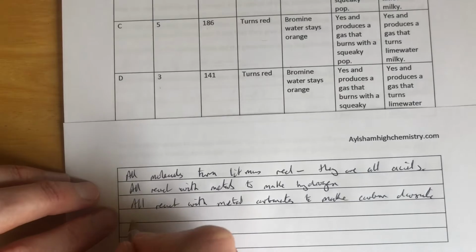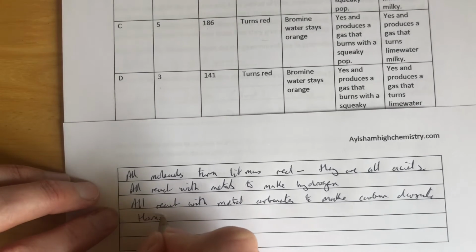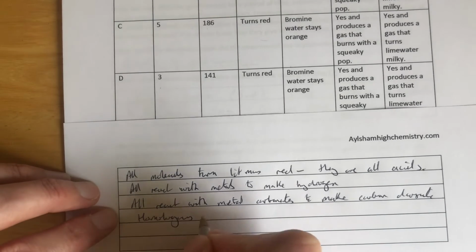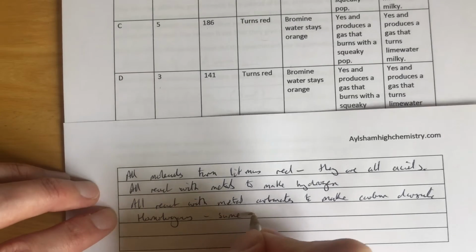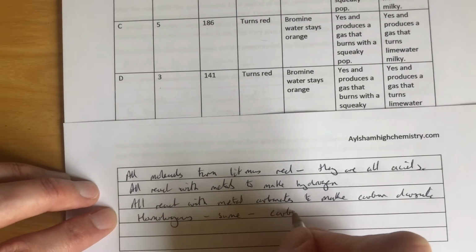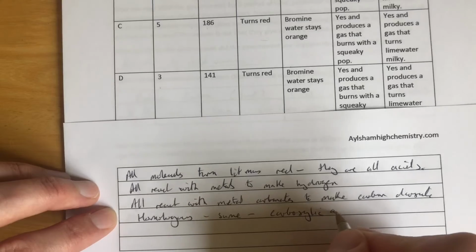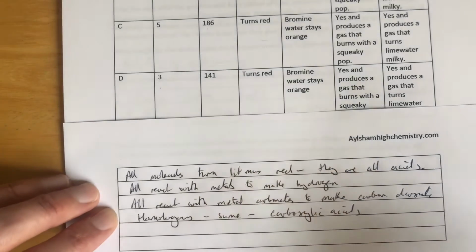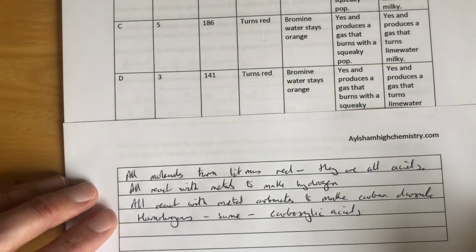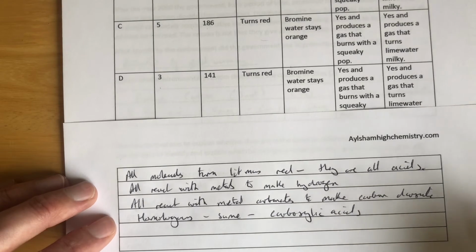Okay, so the homologous series, we think they're all the same. It looks to me like it might be carboxylic acids, because they are acids, and carboxylic acids don't have carbon-to-carbon double bonds, so they're not going to decolorize bromine water.